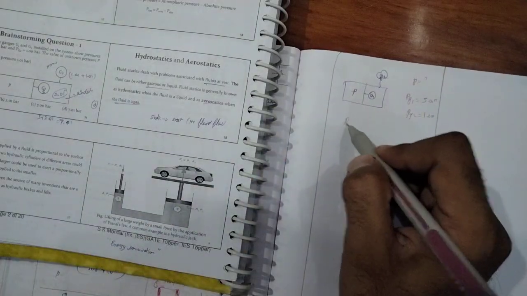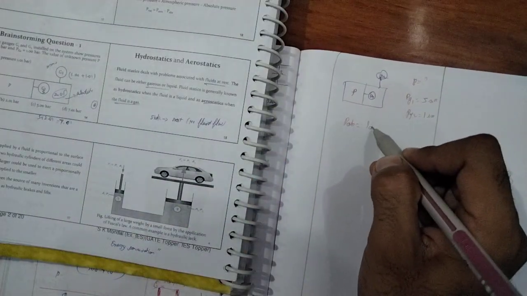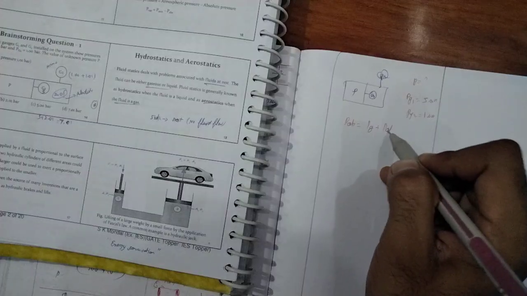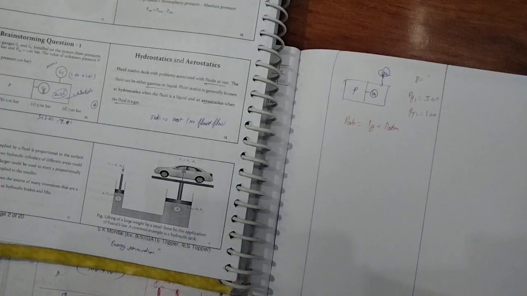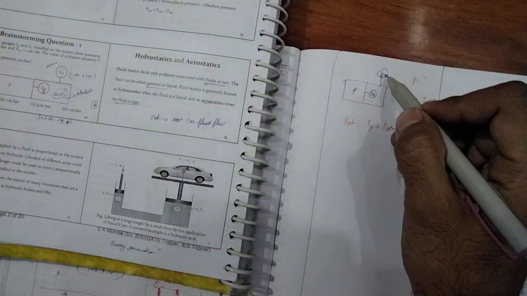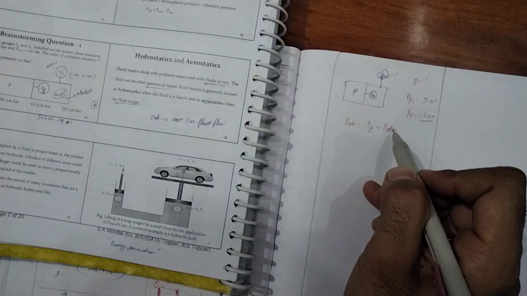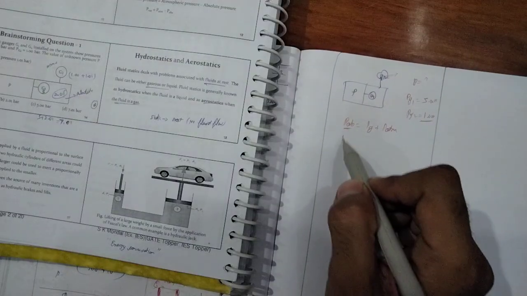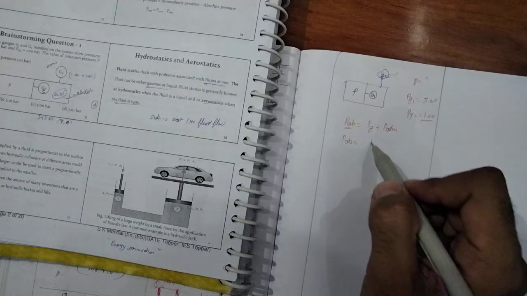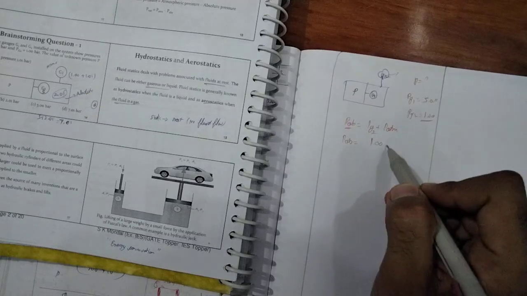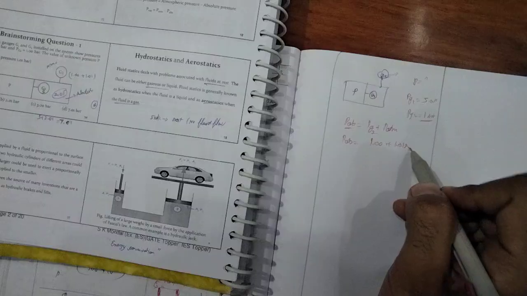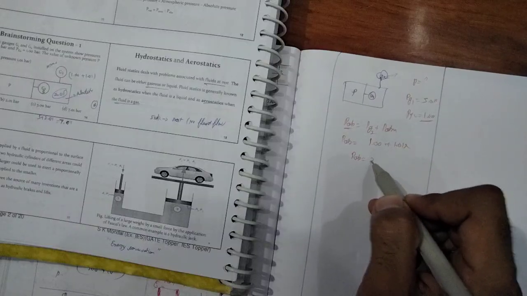Okay, what is the value of P? You can see, guys, P absolute equals P gauge plus P atmosphere. The gauge pressure is given for G2. For the calculation of P absolute, what will come? P absolute equals Pg2, which is 1.00, plus 1.01 bar. So what does P absolute come to?